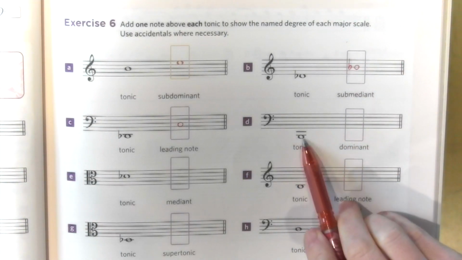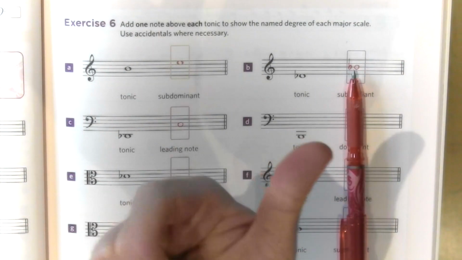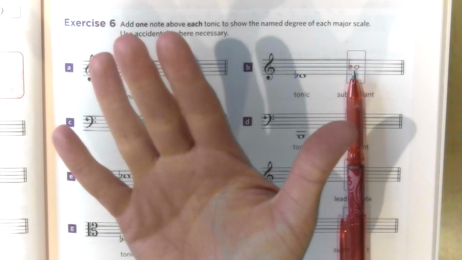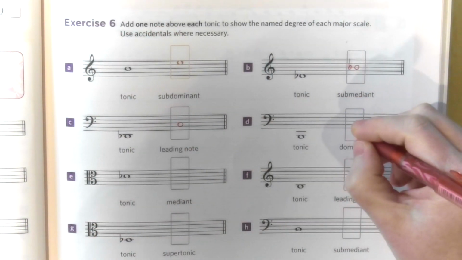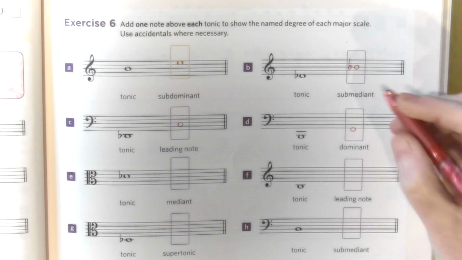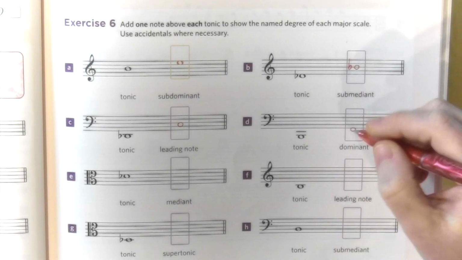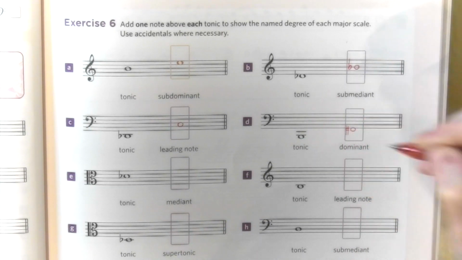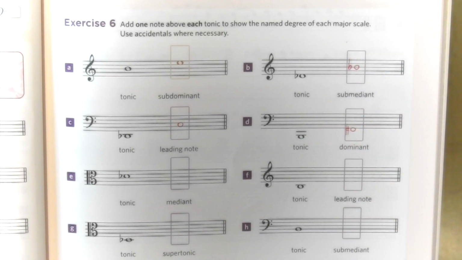The dominant of B is Si, Do, Re, Mi, Fa. Fa is the first sharp in the order, so definitely this is sharp. Does it make sense, guys?